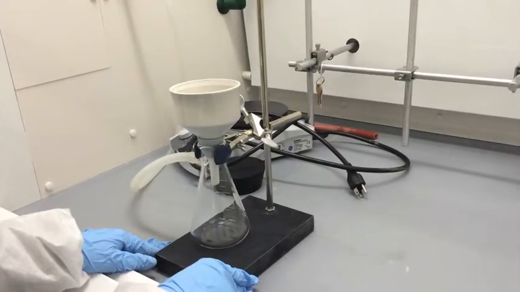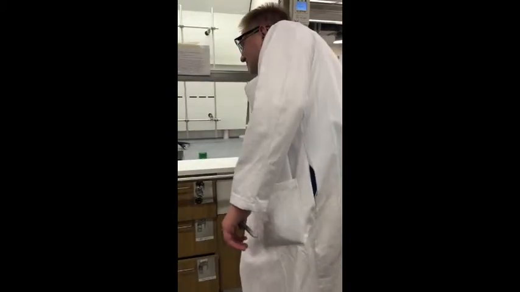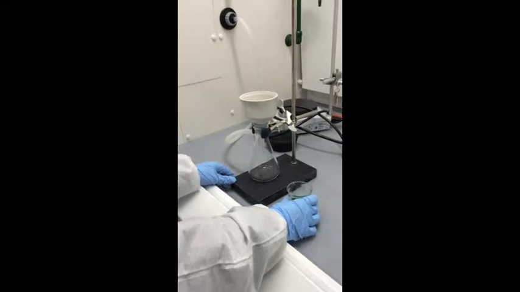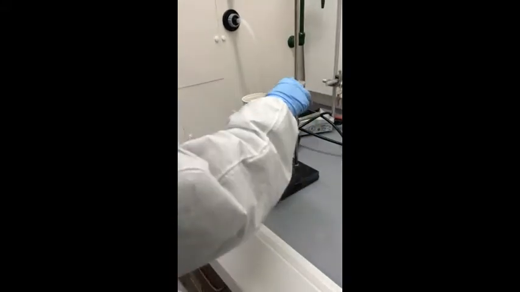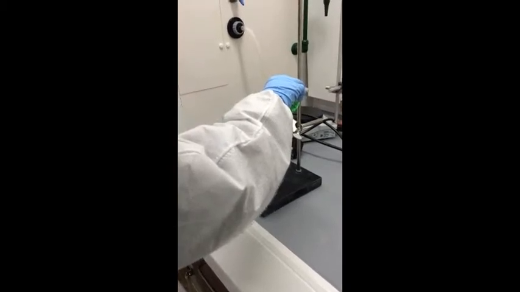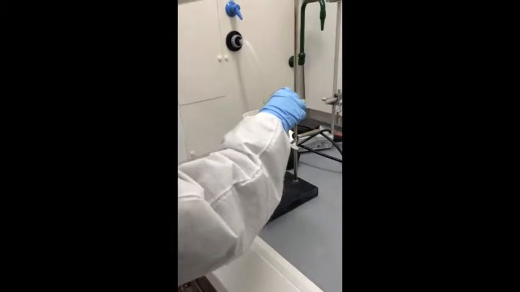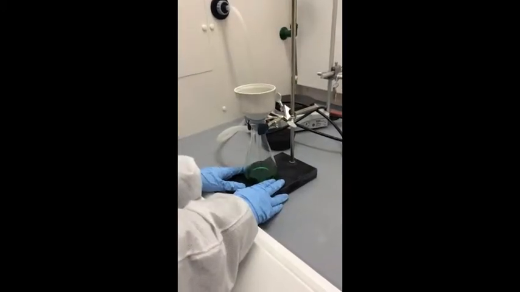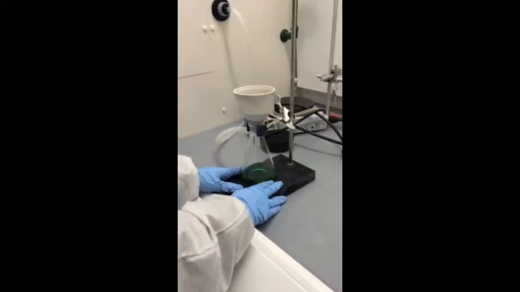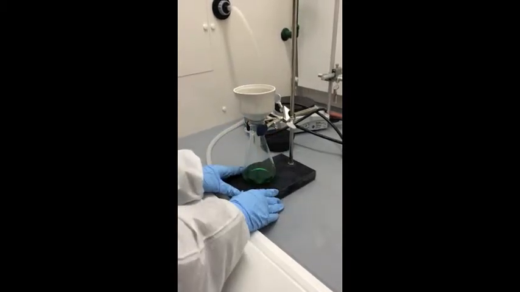Next, call a TA to turn on the vacuum. Pour the solution containing the precipitate into the Buchner funnel. After the precipitate has been collected, call a TA to turn off the vacuum and disconnect the vacuum hose. Collect the precipitate from the filter paper.